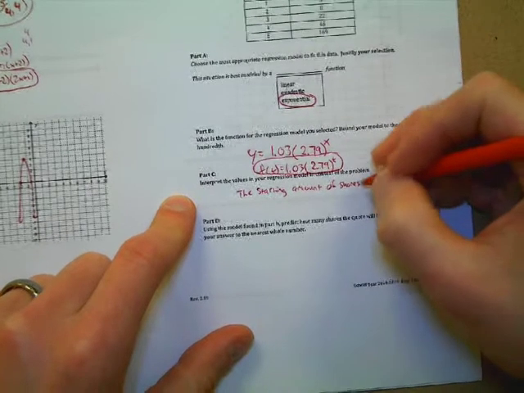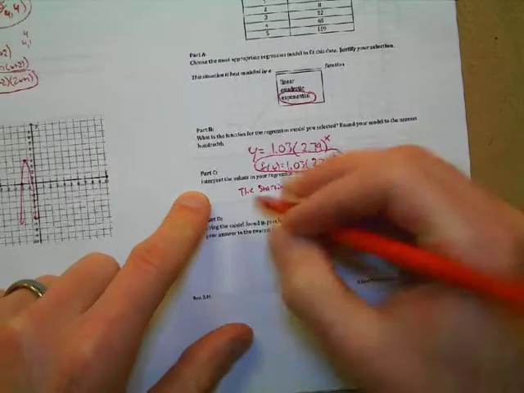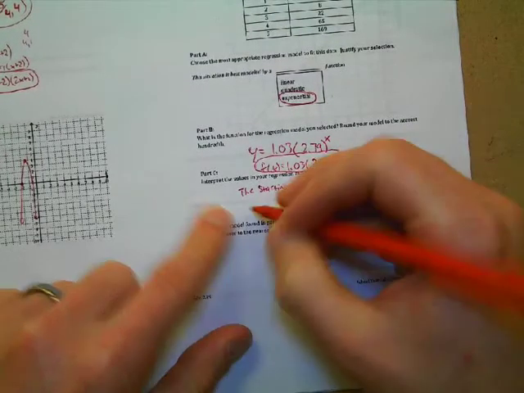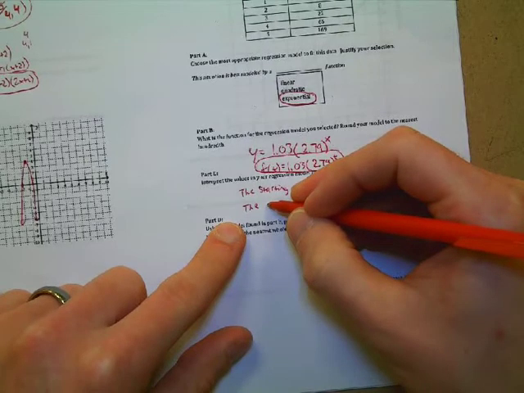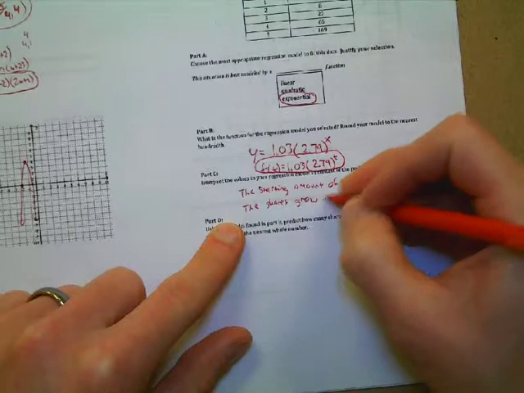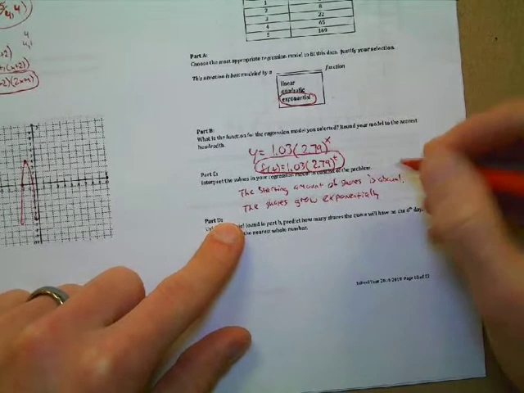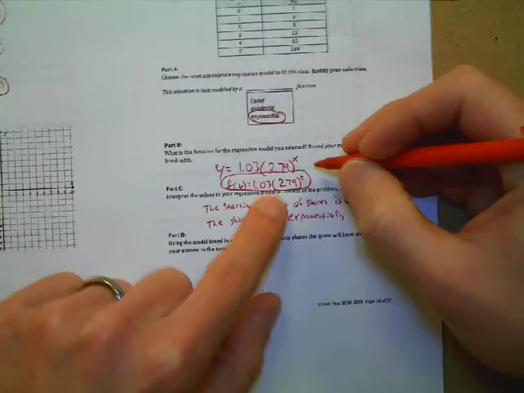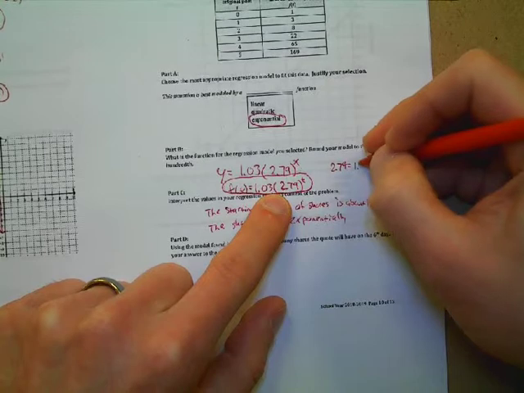So we'll say the starting amount of shares is about 1, and the shares grow exponentially. Since we're growing exponentially here, this is our b value, so 2.79 is equal to 1 plus r.